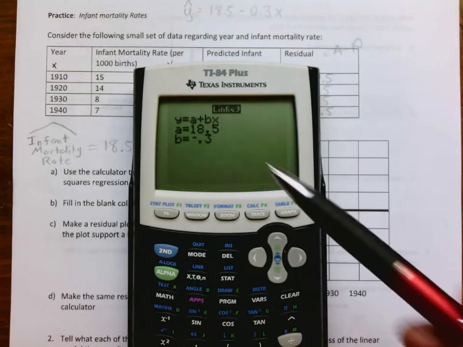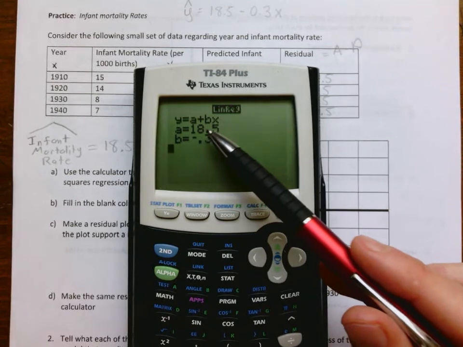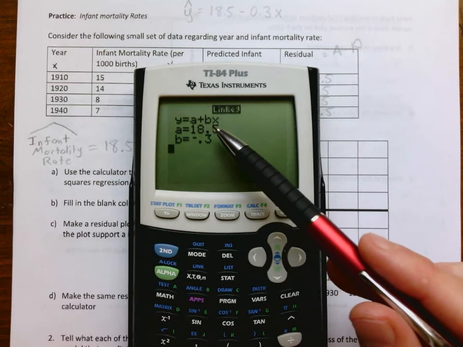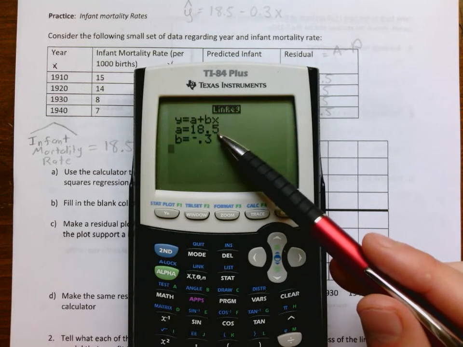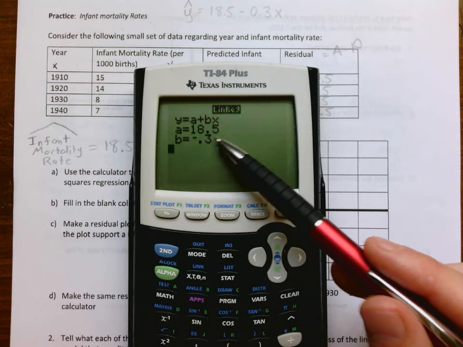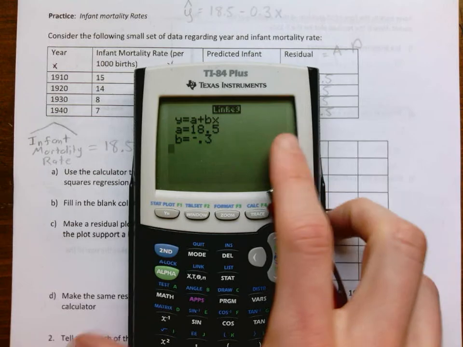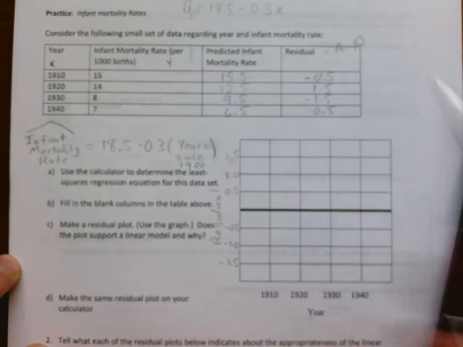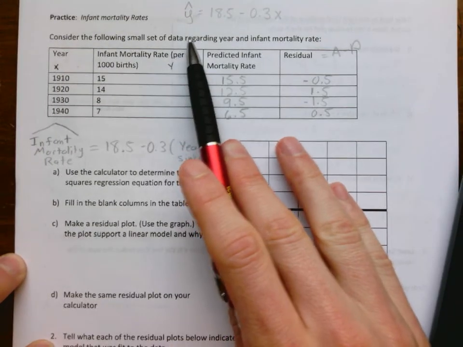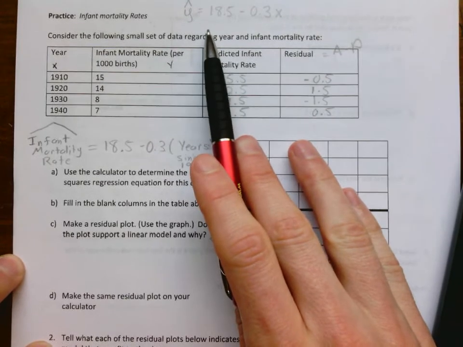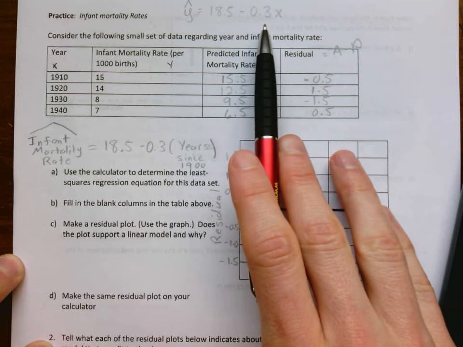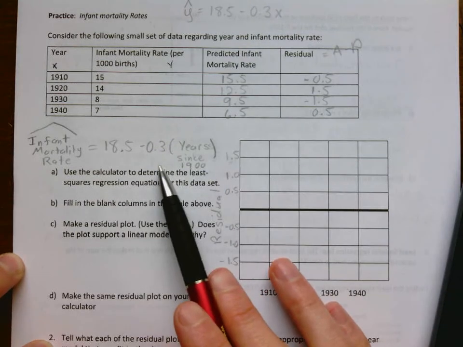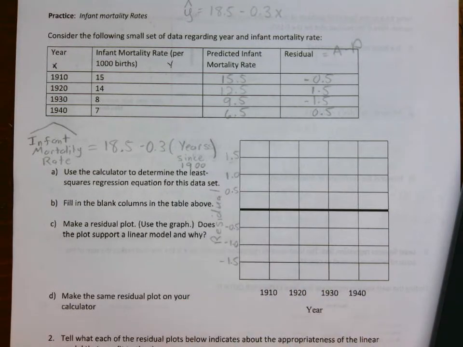So a is our y-intercept, so that's our predicted infant mortality rate for 0 years, or at the year 1900. And then we have b, which is that slope. So I write that down at the top of my page. See that I have y hat equals, and then we have our y-intercept, 18.5 minus 0.3x. And then down here, I've converted that into the terms that I would like you to use.